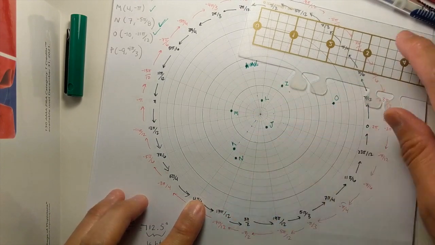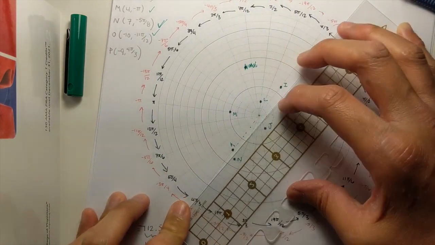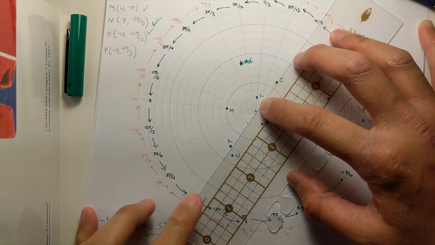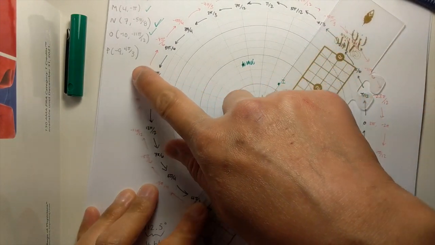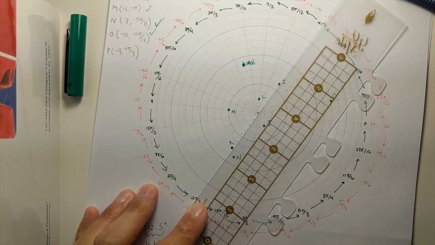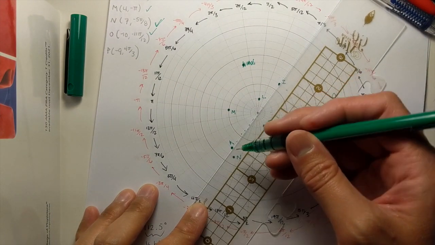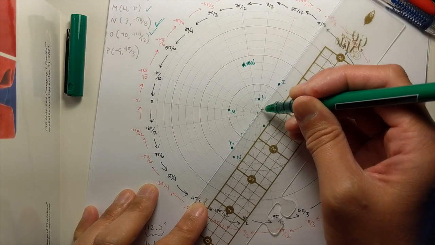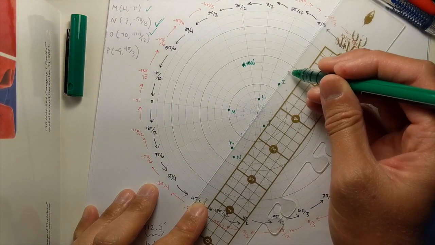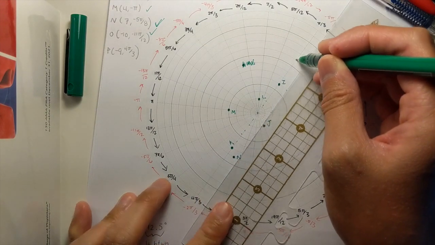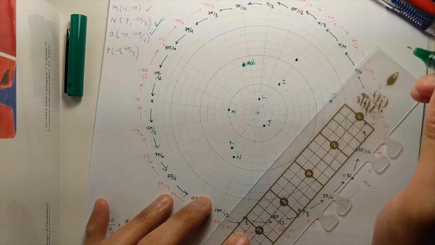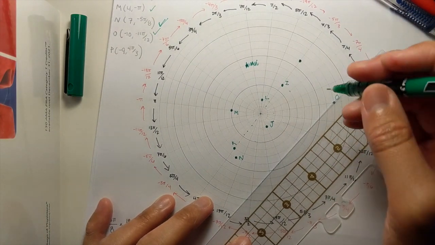Right there. So I'm going to take my straight edge, line it up. And then we have to go the opposite 9 units, because it says negative 9. So instead of going this way 9, I'm going to go this way 9. 1, 2, 3, 4, 5, 6, 7, 8, 9. Okay, and that is P.